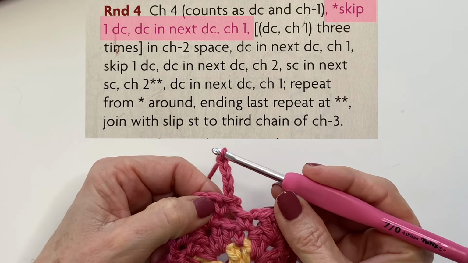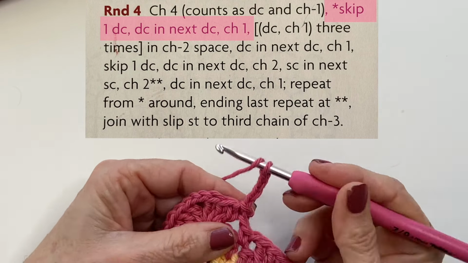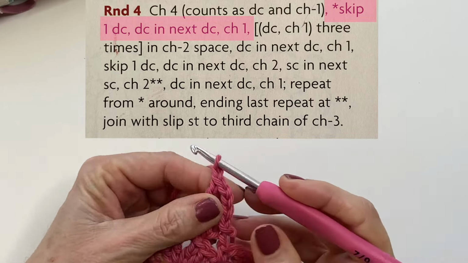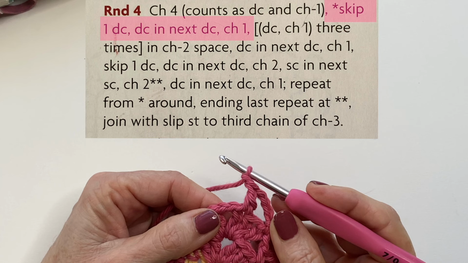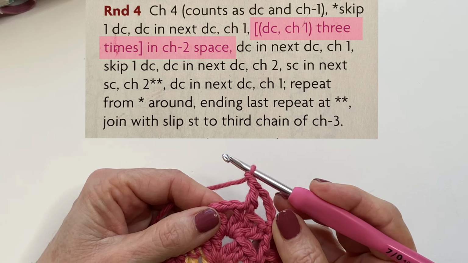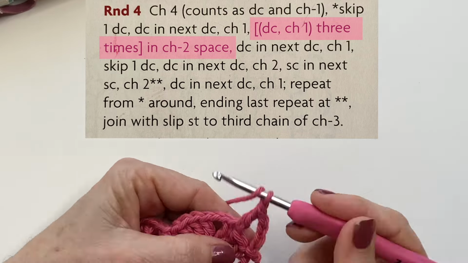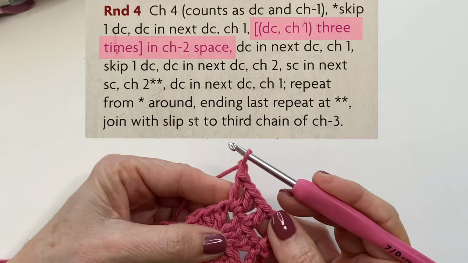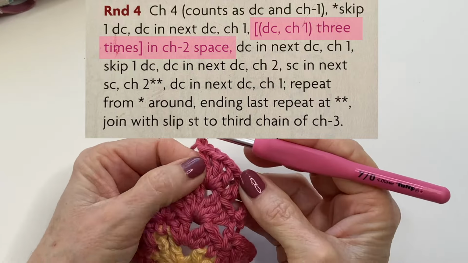First I need to skip 1 double crochet, and then double crochet in next double crochet, then chain 1. I have a comma letting me know that I need to continue on, but here is our bracket with the parentheses nested inside of it. Remember that a bracket and parentheses together like this is just to help define 2 sets of instructions that need to be worked together. So I need to double crochet and chain 1 3 times in the chain 2 space. So I'll go ahead and do that, and then I can continue on since I see a comma.